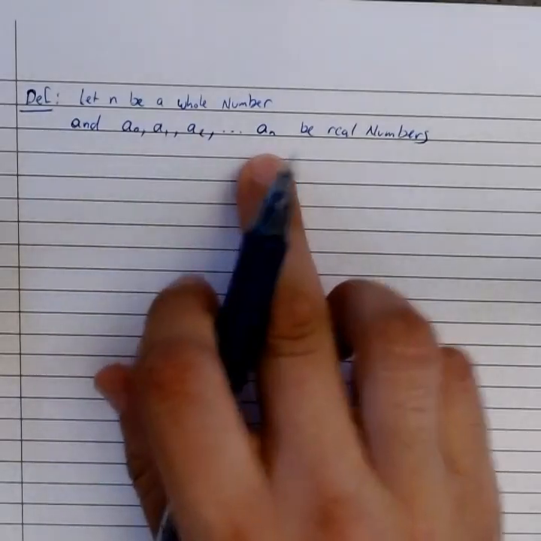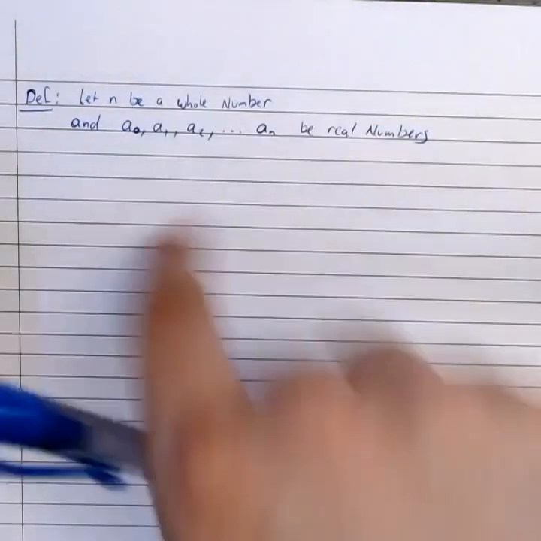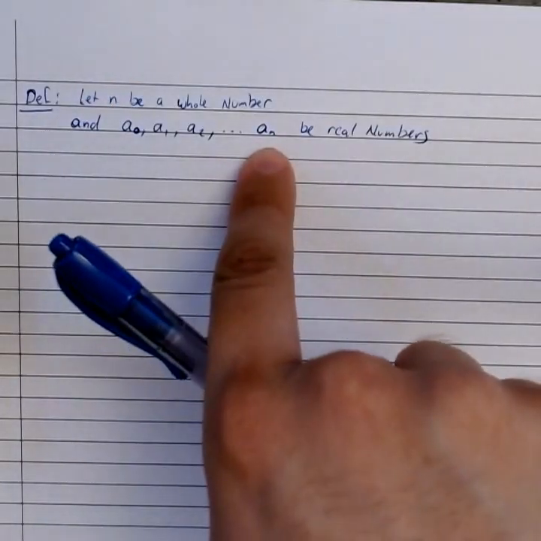These can be any real numbers, with a single restriction: we need a sub n not to be 0.